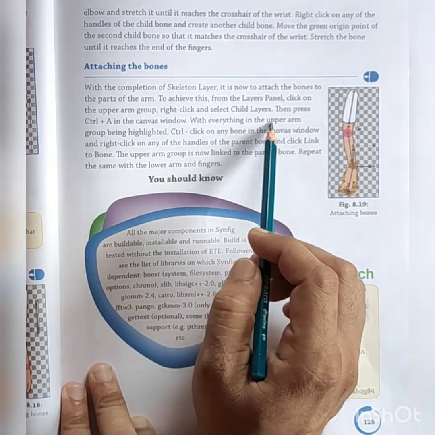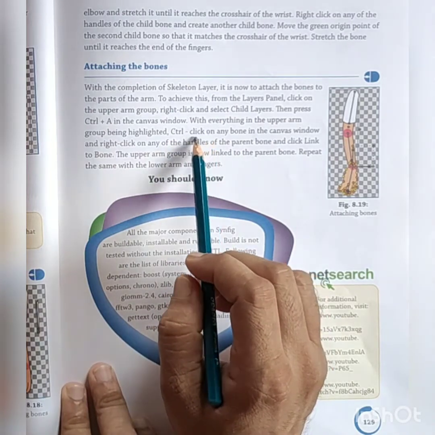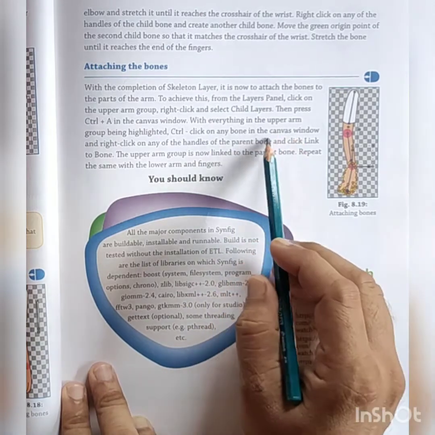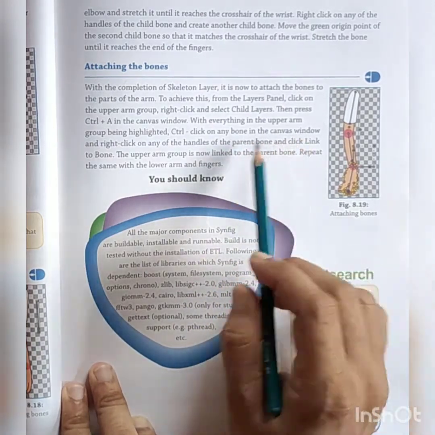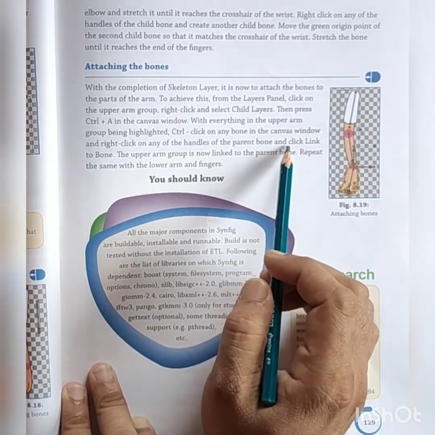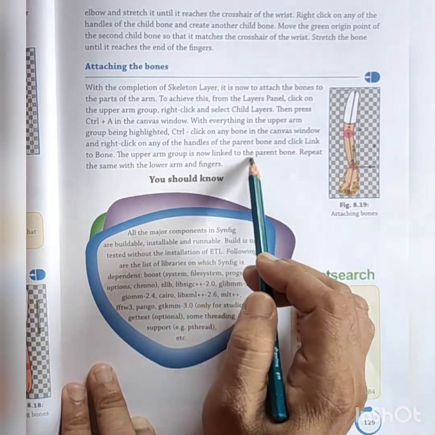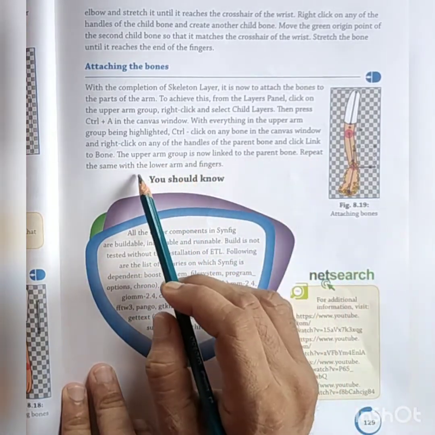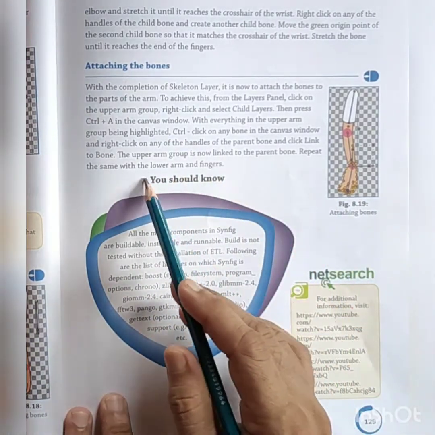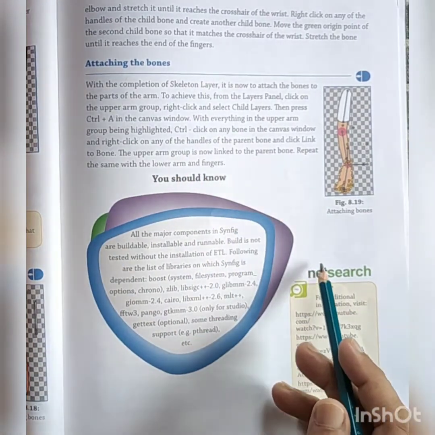With everything in the upper arm group highlighted, Ctrl-click on any bone in the canvas window and right click on any of the handles of the parent bone and click link to bone. The upper arm group is now linked to the parent bone. Repeat the same with the lower arm and finger. So this process is the same for the lower arm and finger. This is how to attach a bone in Synfig.